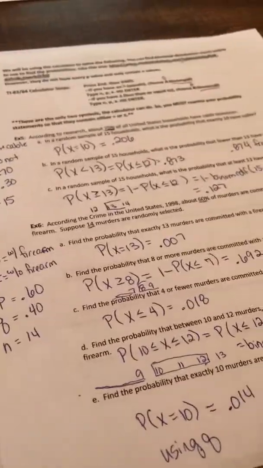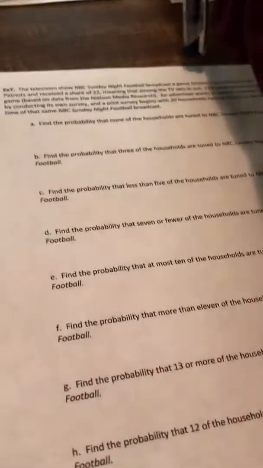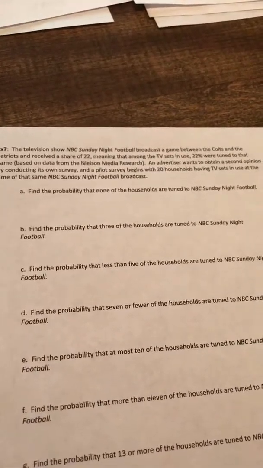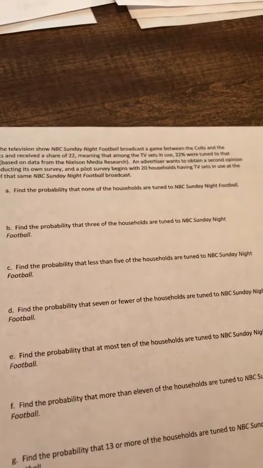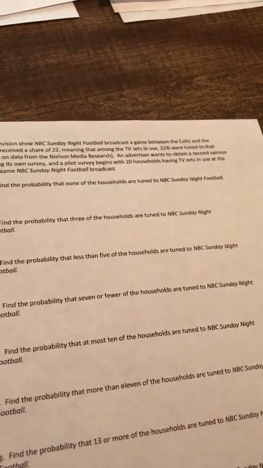And so for the last page, now this video is kind of long. It's hard to go through this too quickly. This talks about the Sunday Night Football broadcast between the Colts and the Patriots. There was 22% that were tuned in. An advertiser wants to do a second opinion, and they begin with 20 households. So, S, F, P, Q, and N.